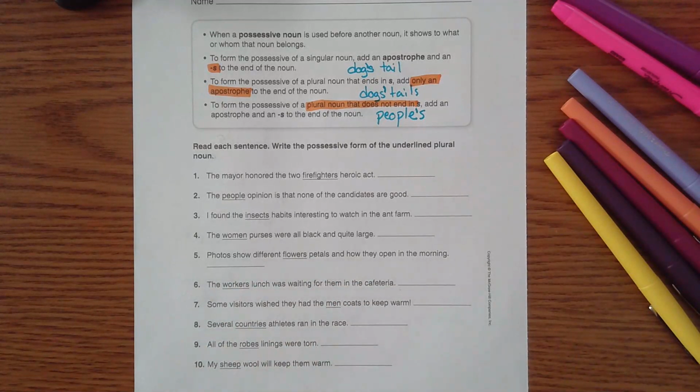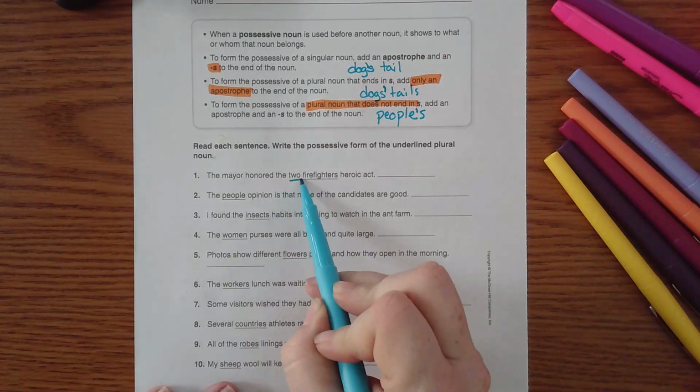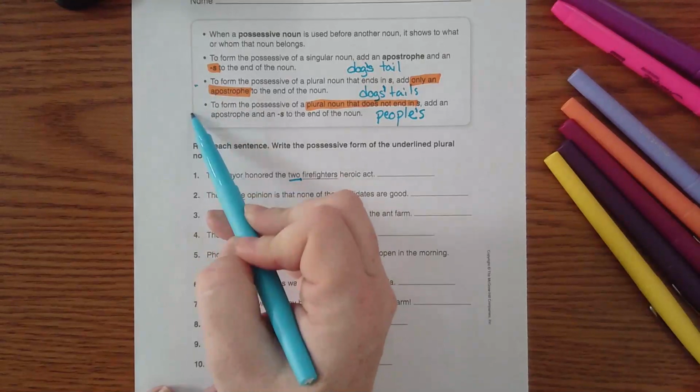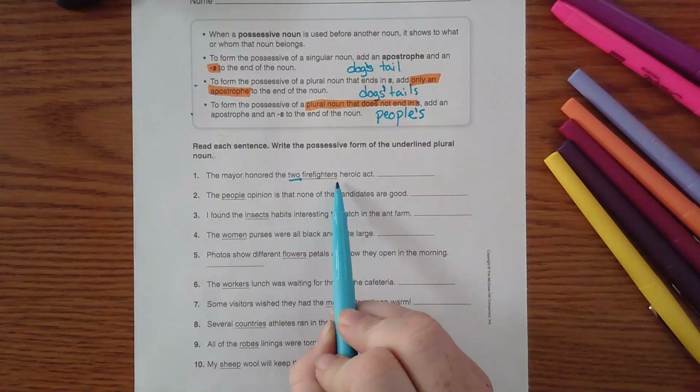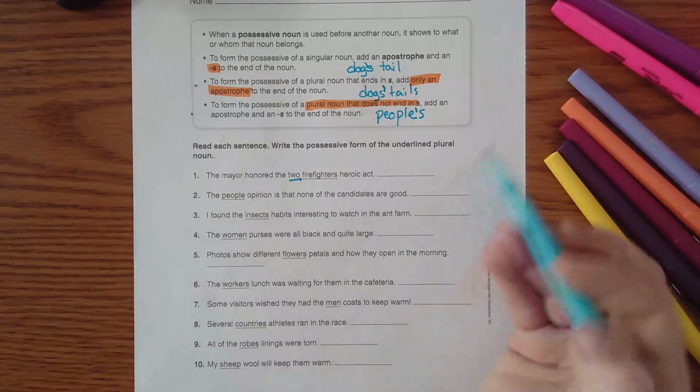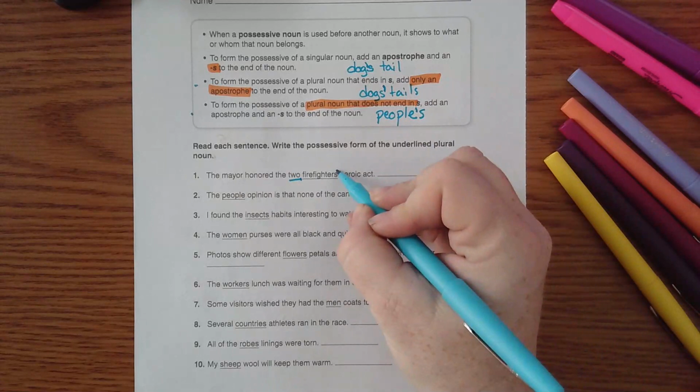Okay, taking a look at number 1, it says read each sentence and write the possessive form of the underlined plural noun. The mayor honored the 2 firefighters' heroic act. Okay, 2 firefighters, so we know that it's plural, so it has to be this one or this one. Plural and ends in S. So we're going to add an apostrophe afterward.